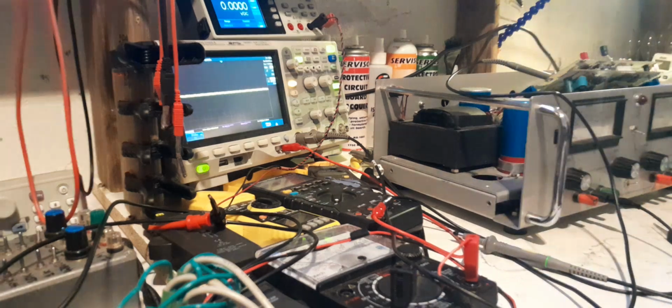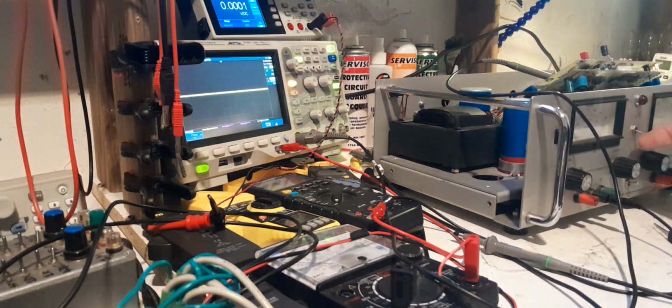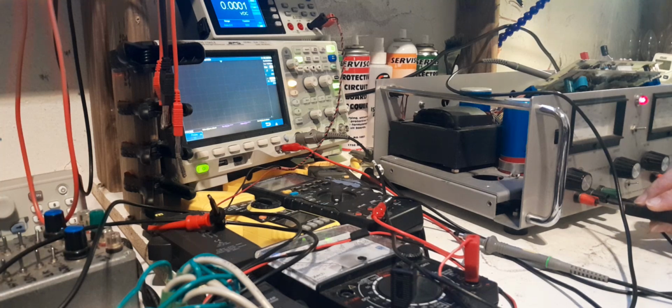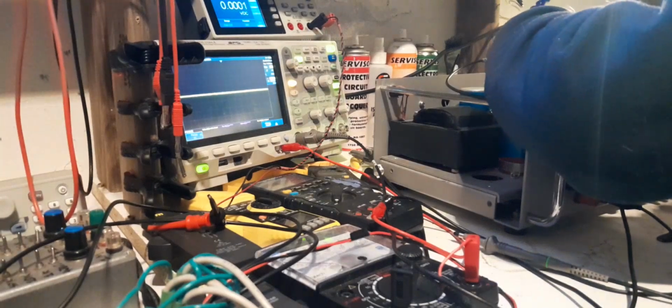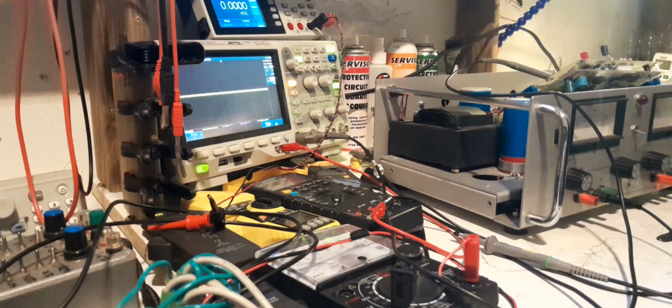I just don't see this ever working with these op amps. Yeah, no different. I don't even need to continue. So, alright, let's take all this off.